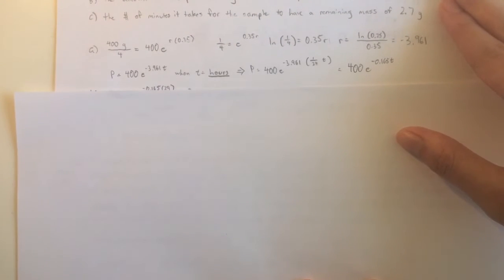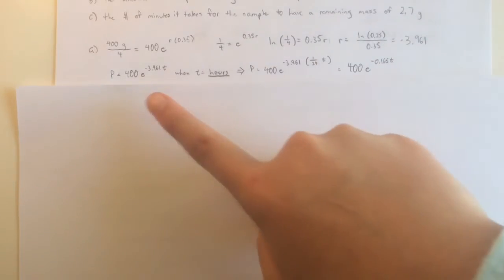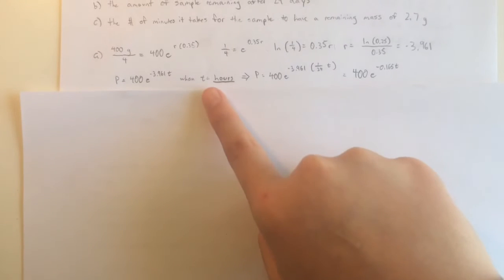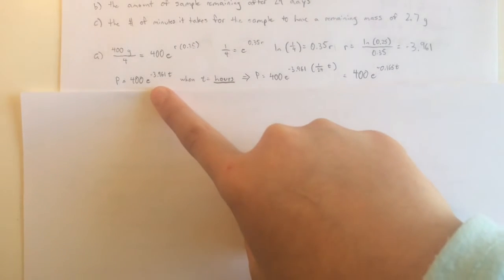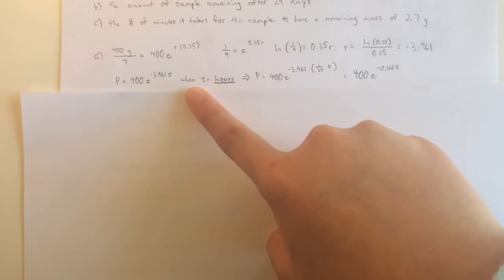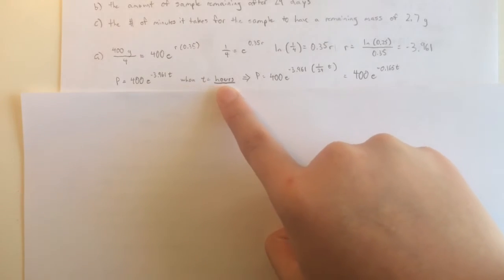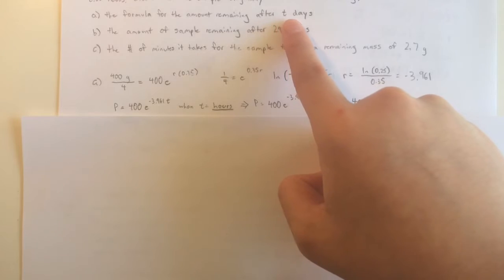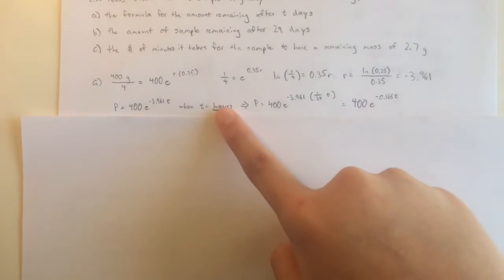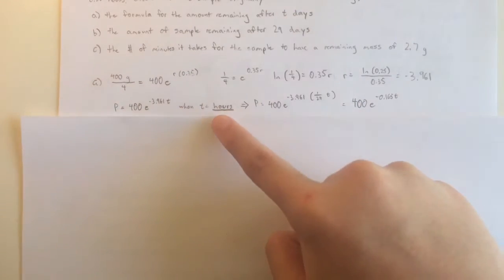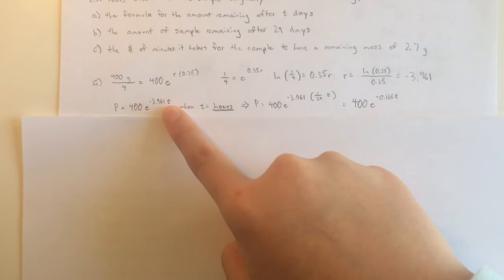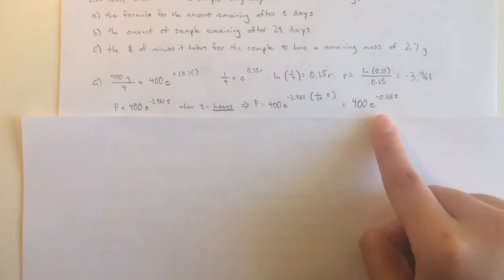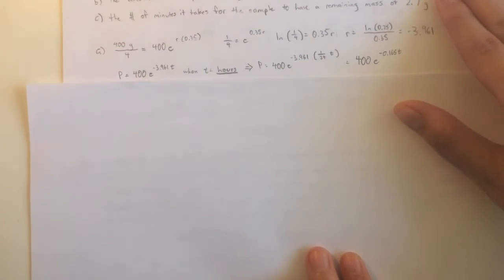So now we're going to plug this into the equation. However, what most people might do is leave this as this equation, but this equation is for when t is in hours, and according to the problem, they want the formula for when t is in days. So you have to be careful with this type of stuff, and in this case, divide by 24, and then you will get your answer there.